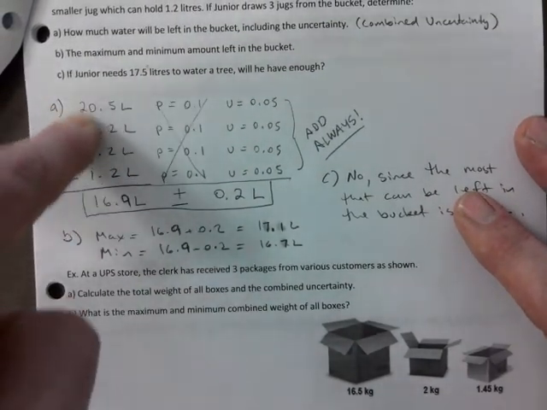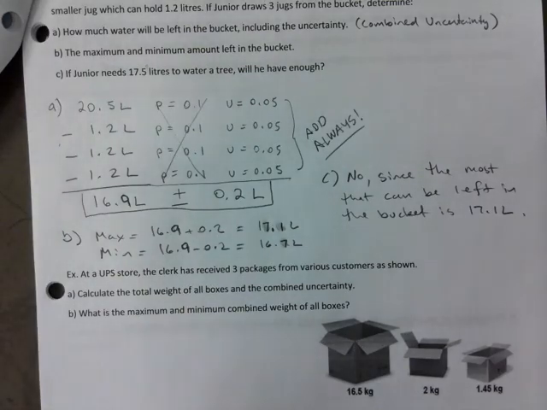Subtracting here or adding here will depend on the scenario, right? What is happening? Is something being taken away? Is something being added? Combined, you will be the judge there.